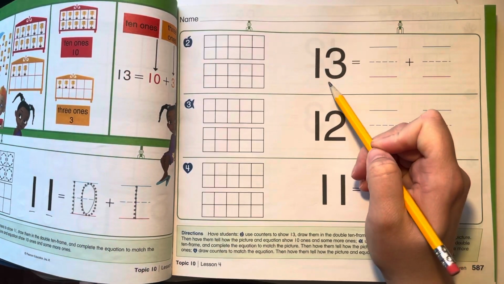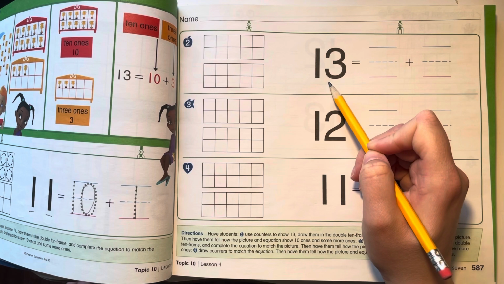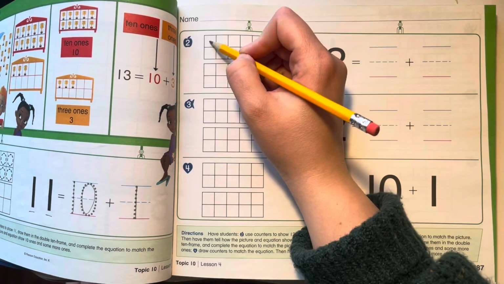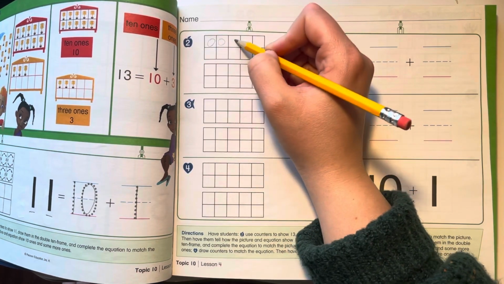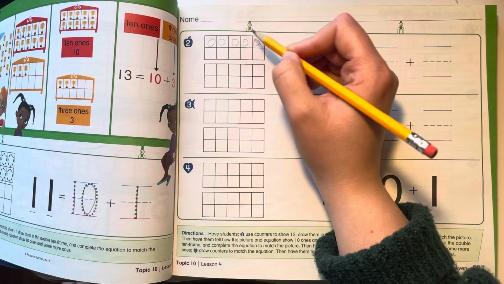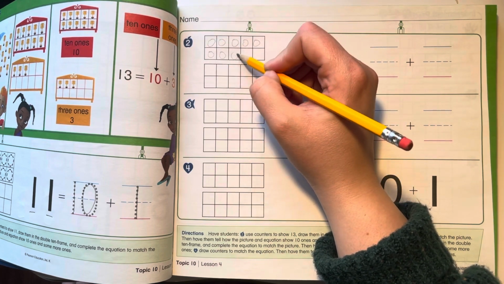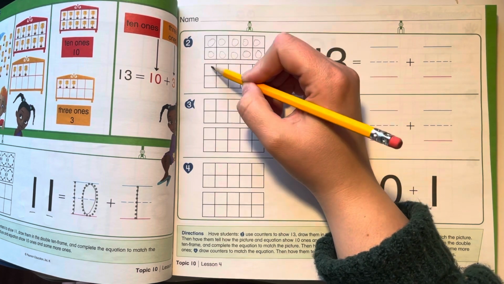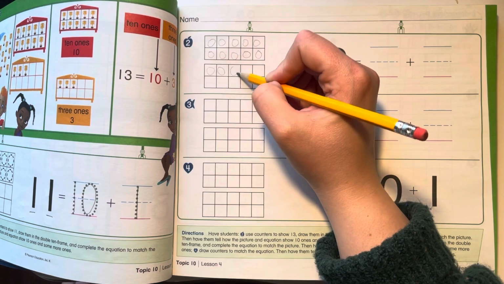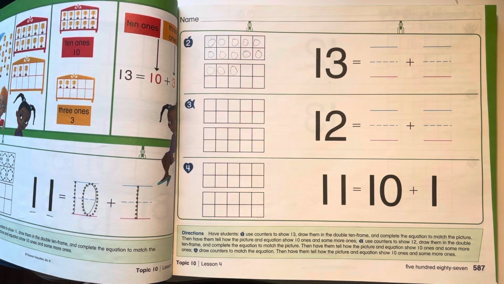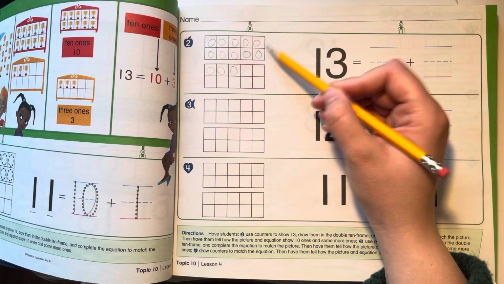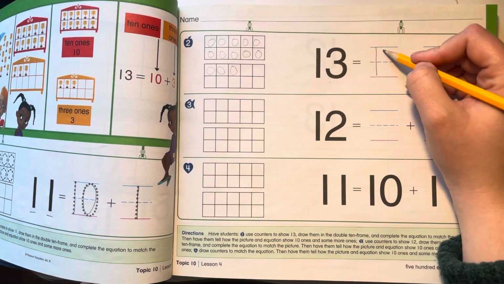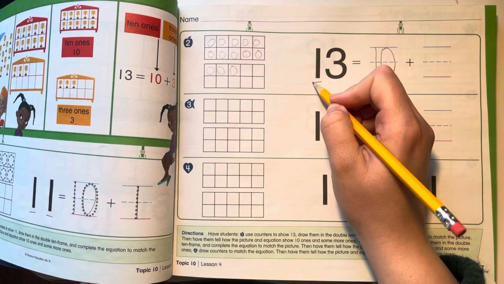We're getting to 13. Let's put 13 counters into our 10 frame. 1, 2, 3, 4, 5, 6, 7, 8, 9, 10, 11, 12, 13. How many do we have here? 10, a 10.